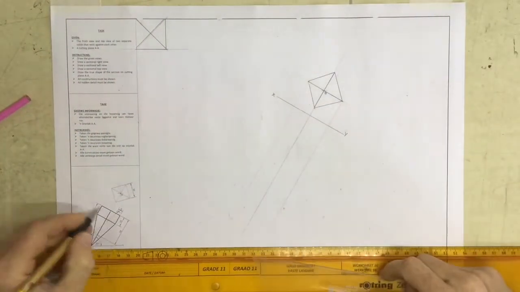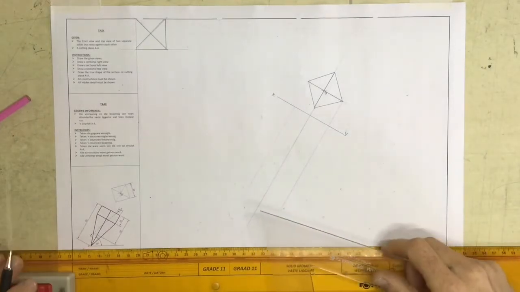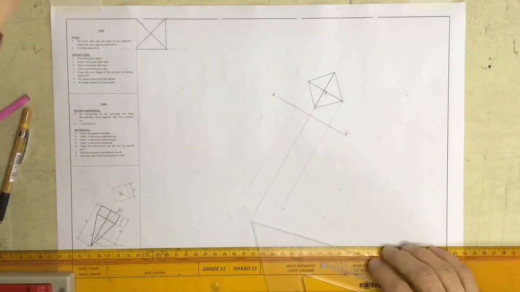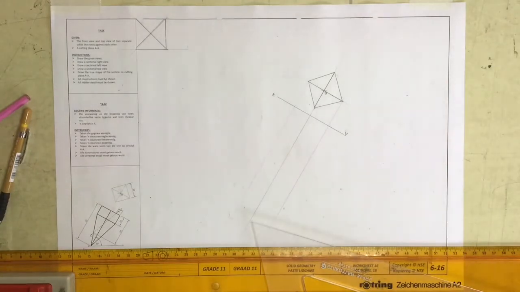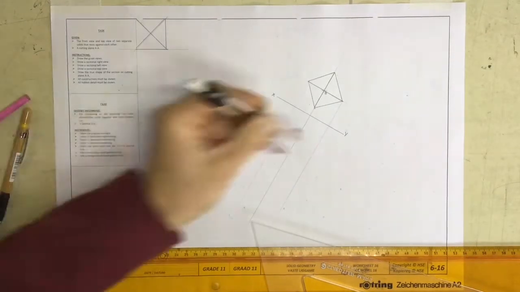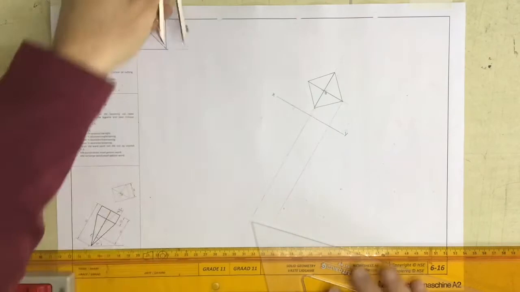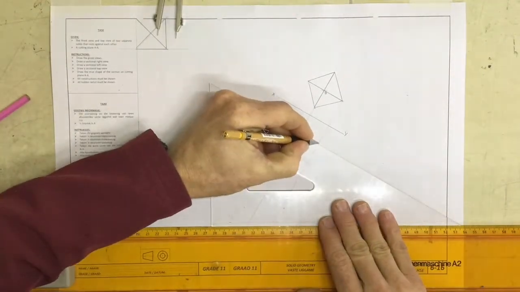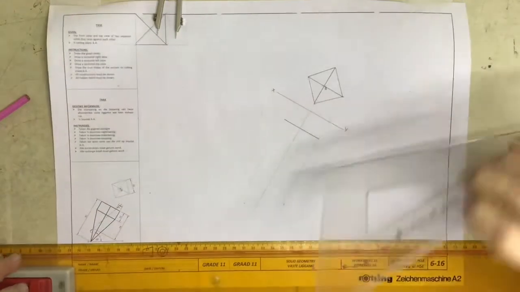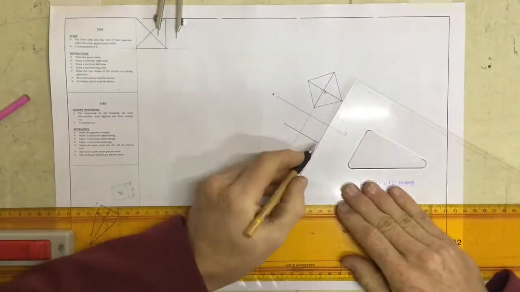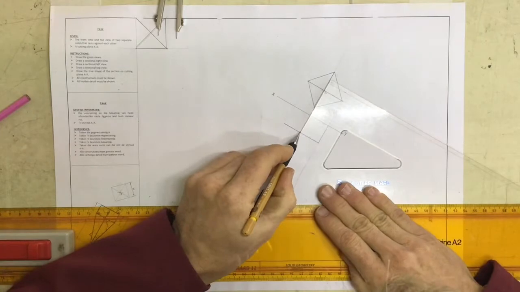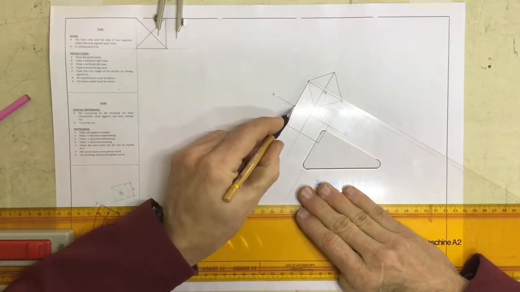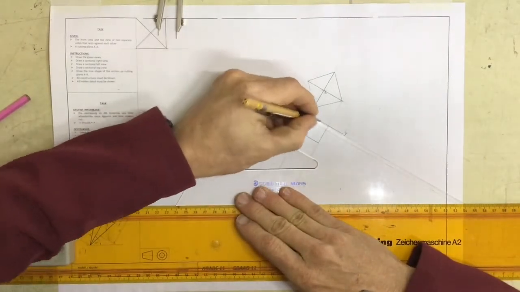It says that the base of this thing is on that XY axis, so I'm just going to measure off this distance down 20 millimeters. Measure it off 20 mils, and I can draw in this line going across over here. I can then draw in these lines going up over here, that, and that, and I can draw in the base nice and dark as well.